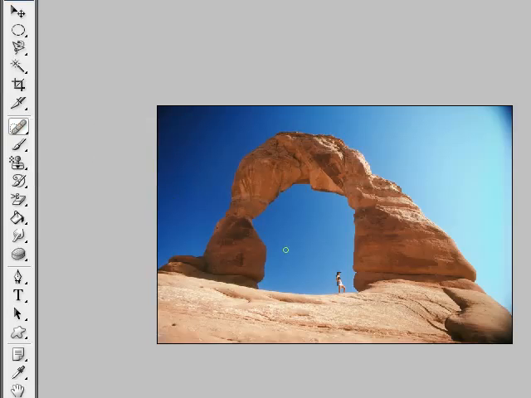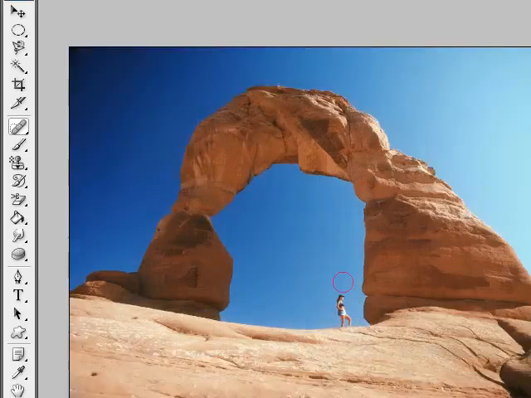The spot healing brush is for anything that you want to go over in the image that doesn't really belong in the image. So say you want to get rid of this, just paint over it and it would disappear. It's not really useful for big images like this, but when you have an old image with a scratch on it or some dust, it's really useful.